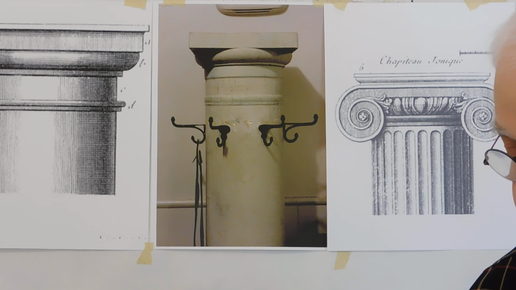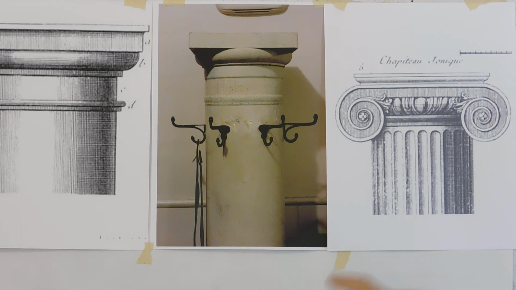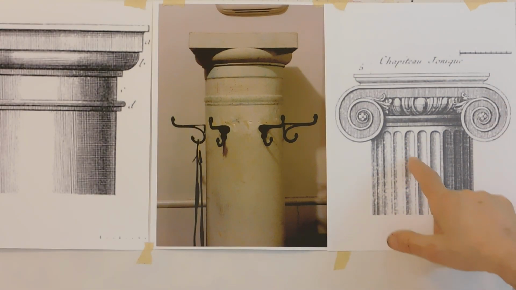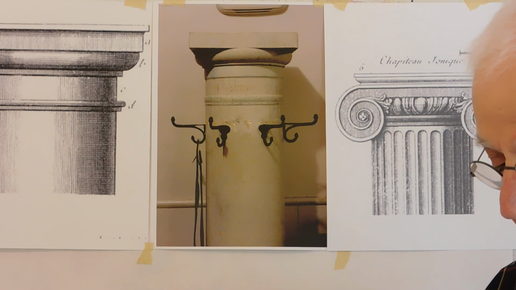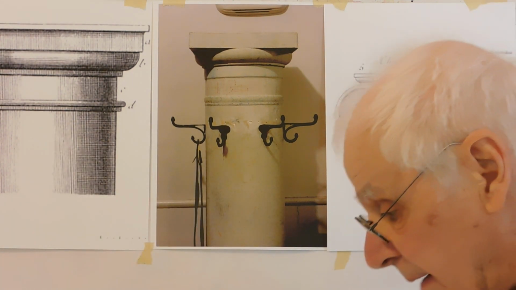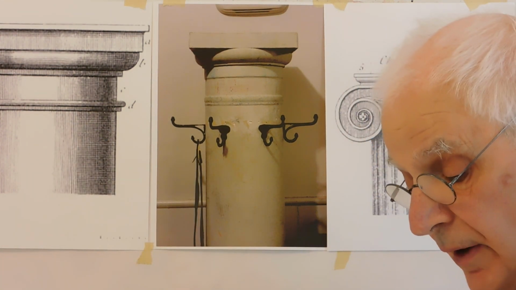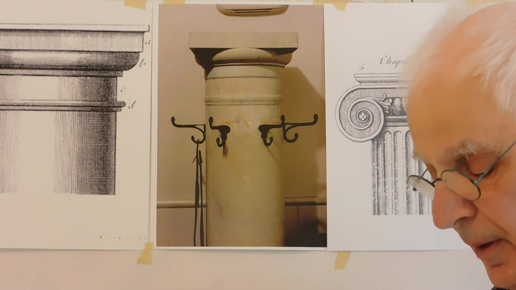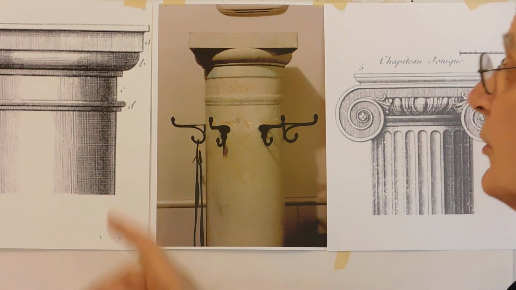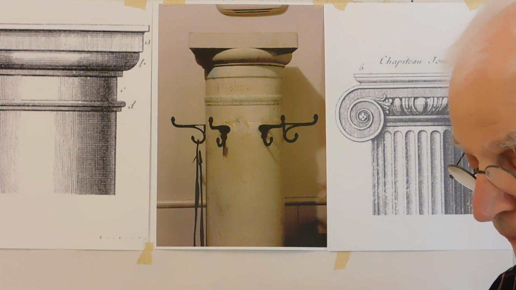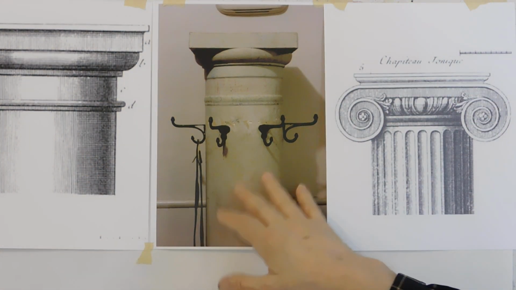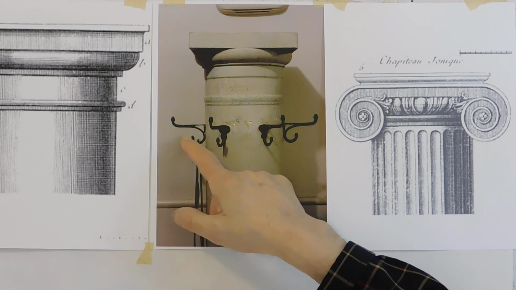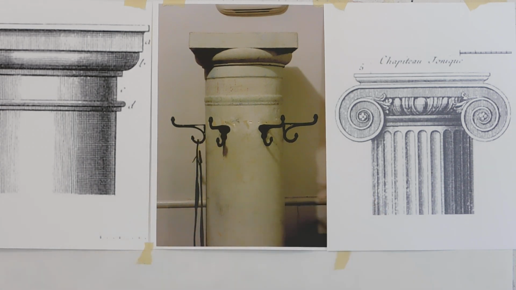The Greek Doric was fluted. These are the flutes. And it had no base. In other words, at the bottom there was no base. It just went right down to the floor and stopped. And there wasn't a rectangle or donut shape at the bottom. So that's the Doric. And this is a pillar in my hallway that I use for a coat rack.